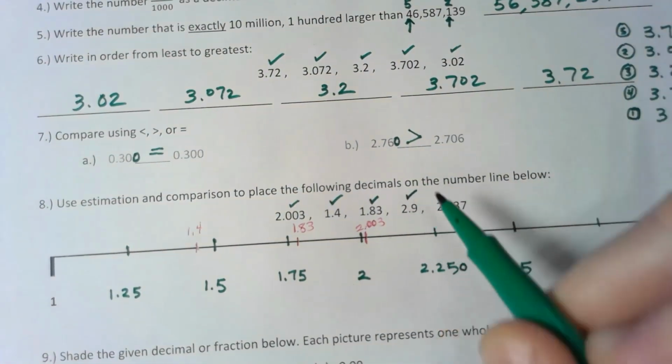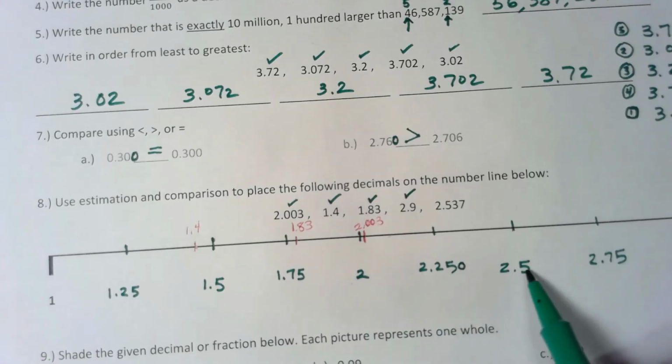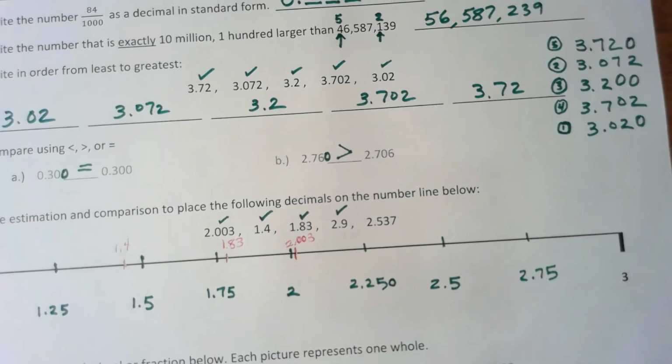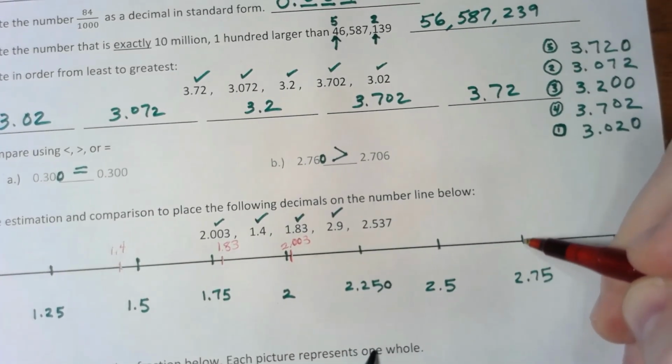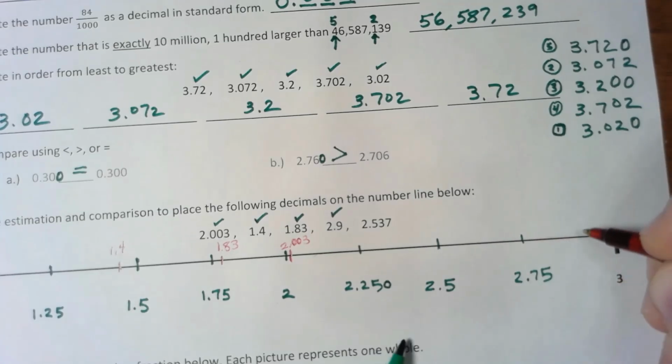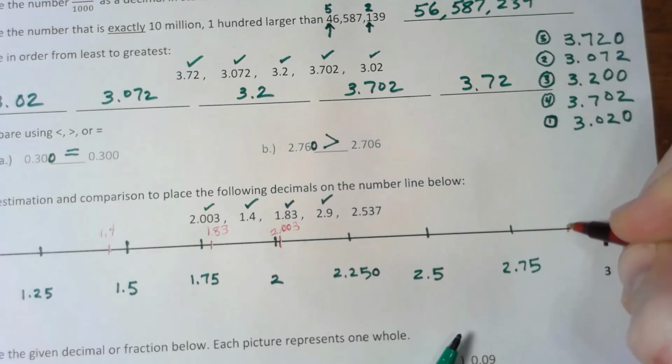2 and 9 tenths. Well, that's more than 2. It's more than 2 and 5 tenths. It's more than 2 and 7.5 tenths. It's really close to 3. So if 2 and 7.5 tenths is right here, there's maybe 2 and 8 tenths, 2 and 9 tenths, maybe right about here.